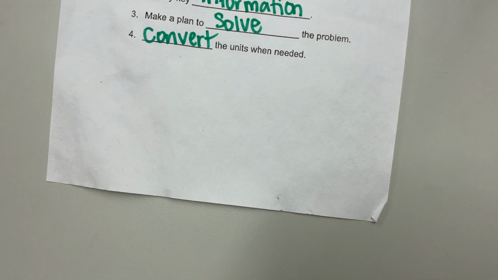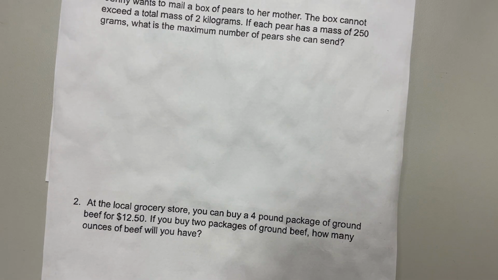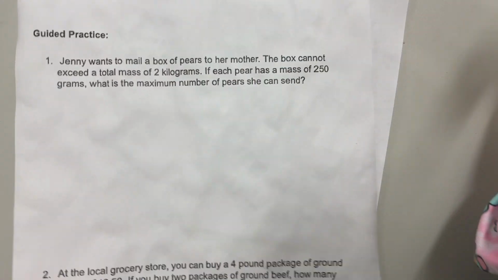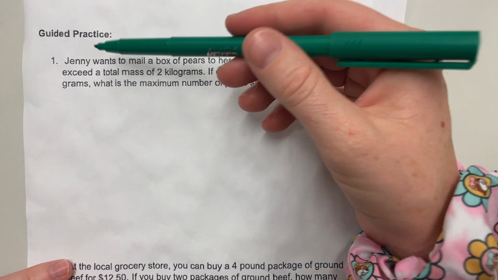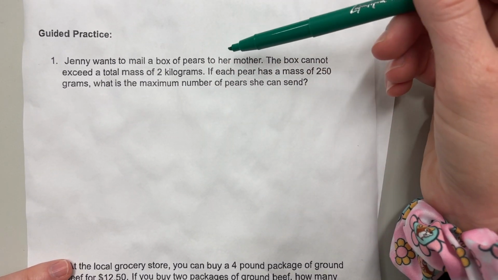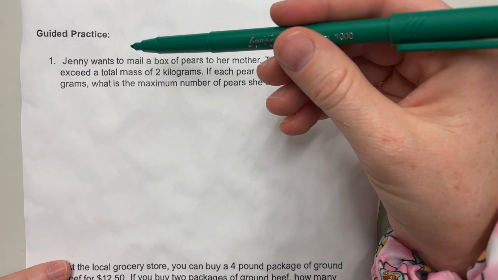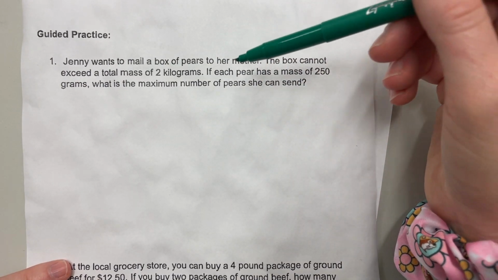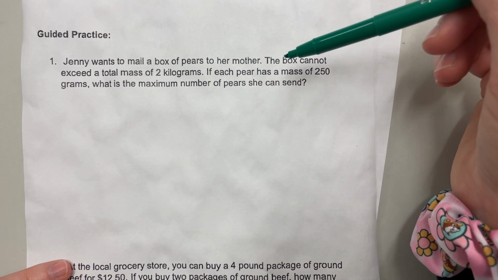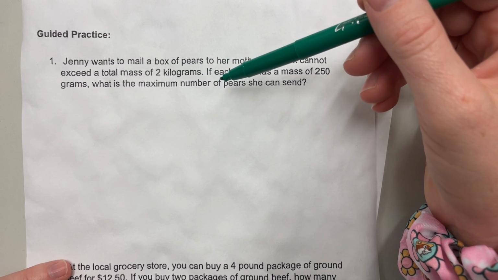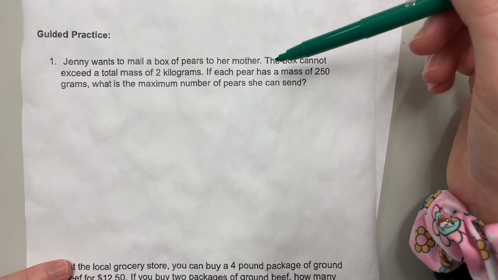Okay, I'm getting out my guided practice, so you're gonna follow along. We're gonna do step 1 together. We're gonna read that word problem. Jenny wants to mail a box of pears to her mother. The box cannot exceed a total mass of 2 kilograms. If each pear has a mass of 250 grams, what is the maximum number of pears she can send?